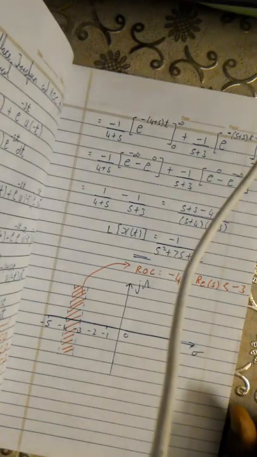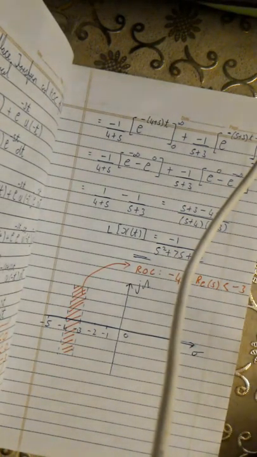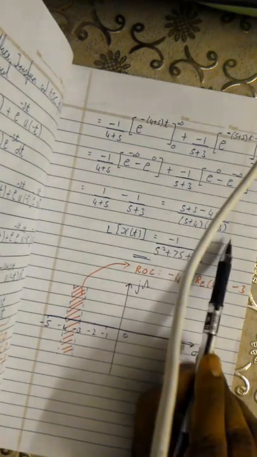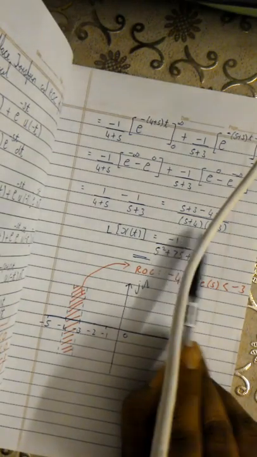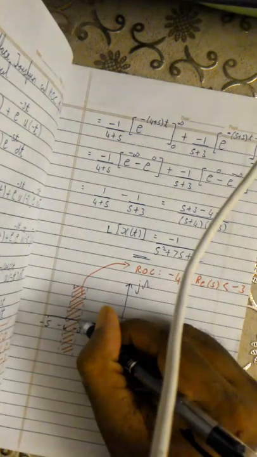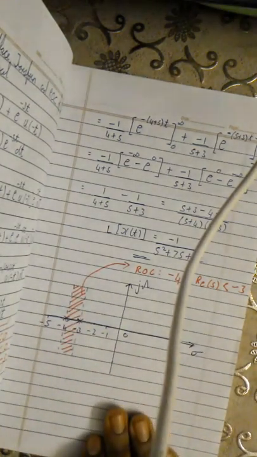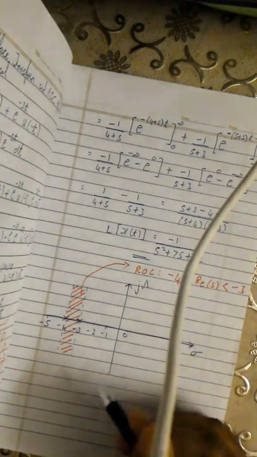Yes. Okay. If you want, you can also mark the poles over here. Look at the denominator. This is the equation. So the poles are s is equal to minus 4 and s is equal to minus 3. You can mark that also over here. Minus 4 and minus 3, the poles. Okay. So this is your answer.